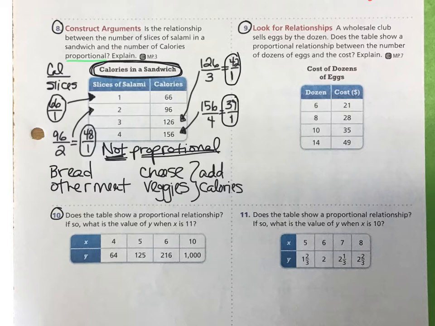Now take a look at number 9. A wholesale club sells eggs by the dozen. Does the table show a proportional relationship between the number of dozens of eggs and the cost? So we're going to make ratios here that compare cost to dozens. So make those ratios.